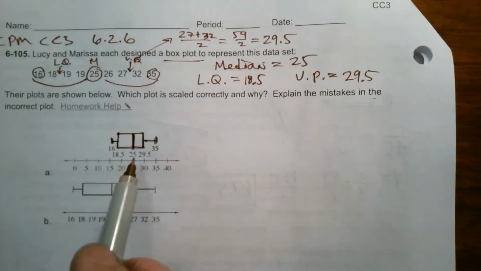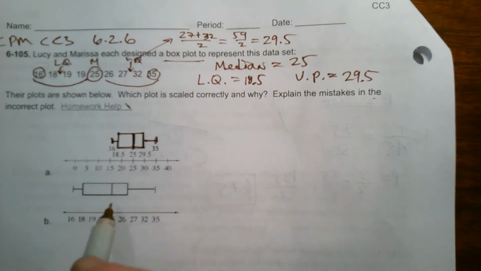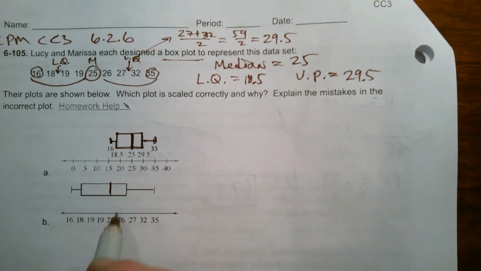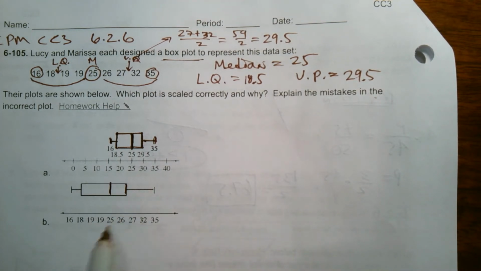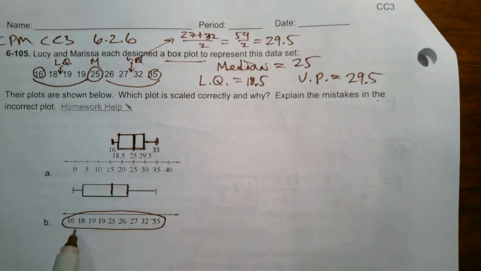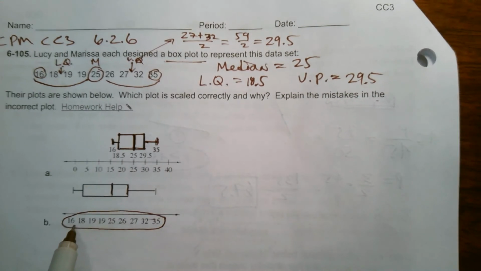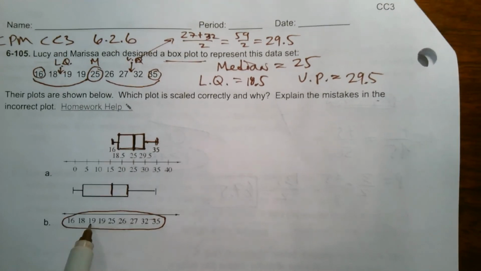So let's look at the other one, and then we'll compare them. Again, our middle needs to be at 25, and it is. At 18.5 the lower quartile is there, but the upper is supposed to be at 29 and a half. Well, that doesn't look like it's at 29 and a half. In fact, when I look at this scaling, I realize something's not right. The scaling goes 16 to 18 to 19.